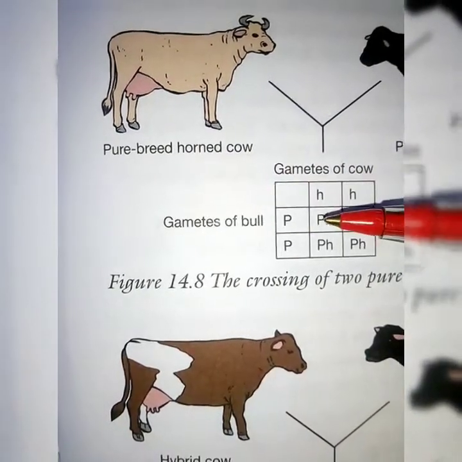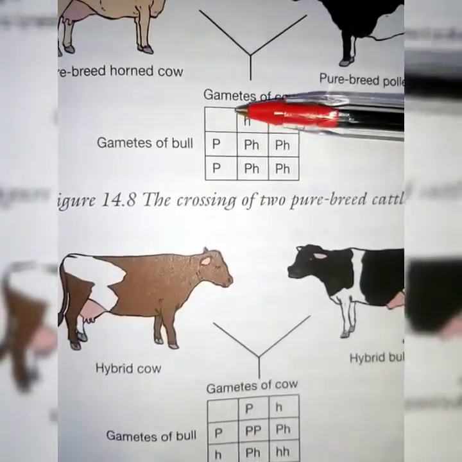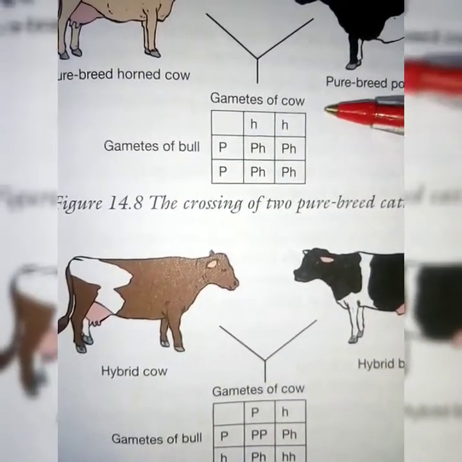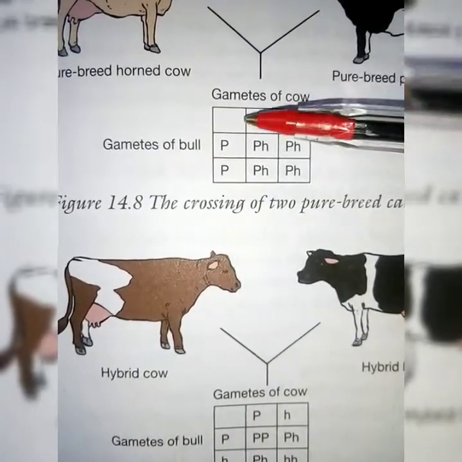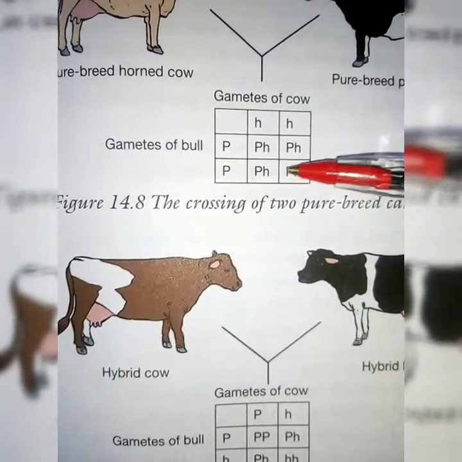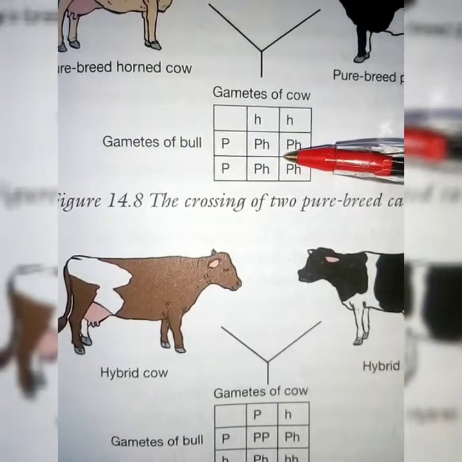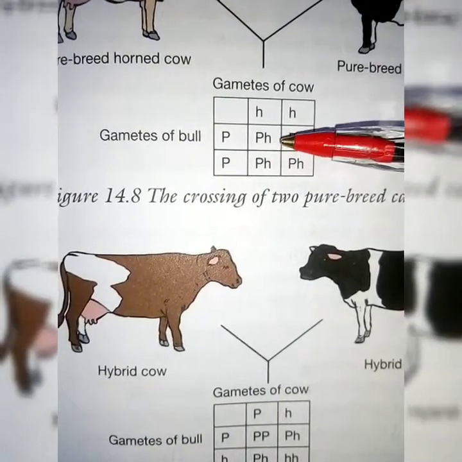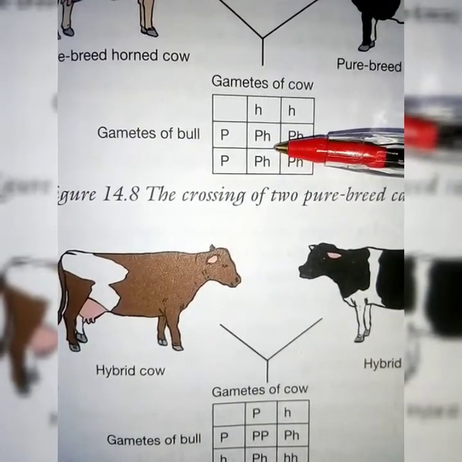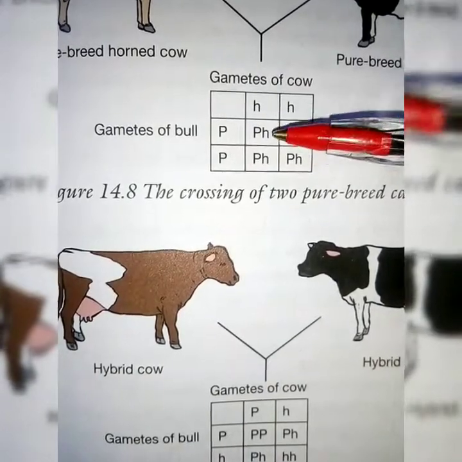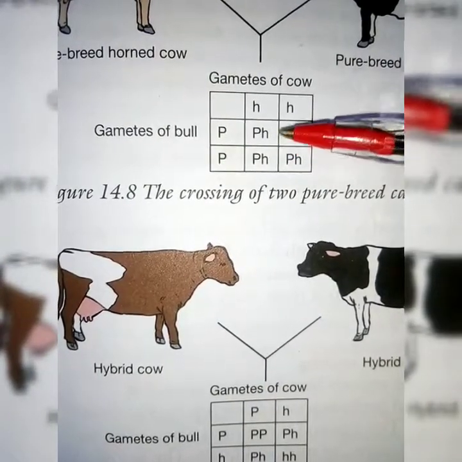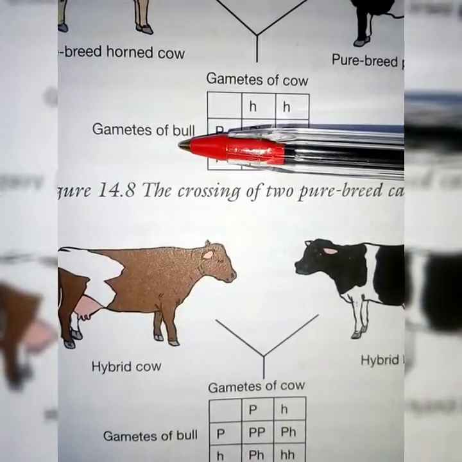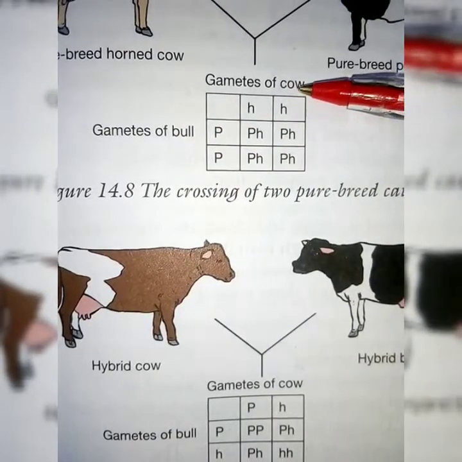When you cross these using our Punnett square, which shows the possible combinations of the genes of the young ones that are produced, what are the combinations of the genes? What alleles make up the genes of the young ones? So we cross the bull and the cow.